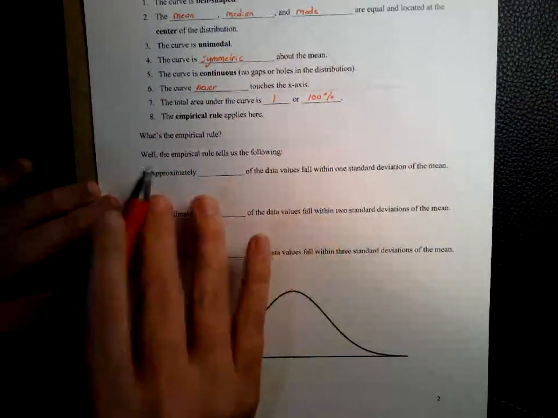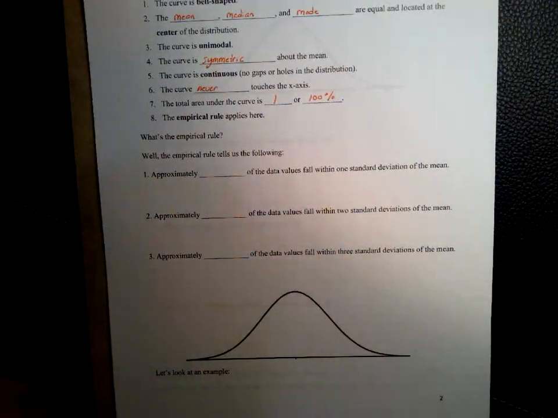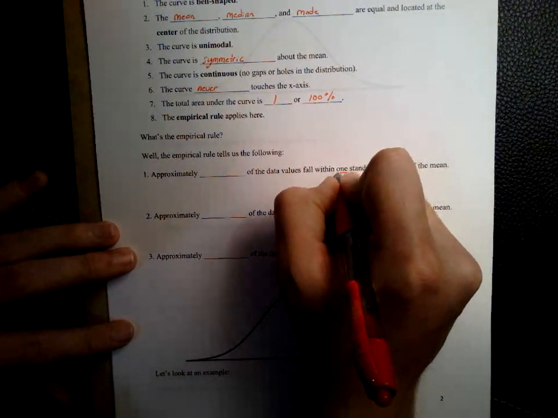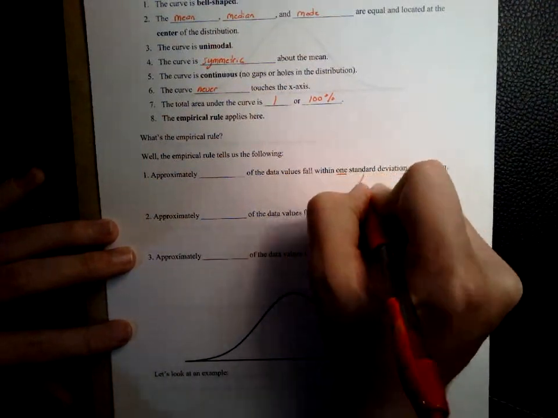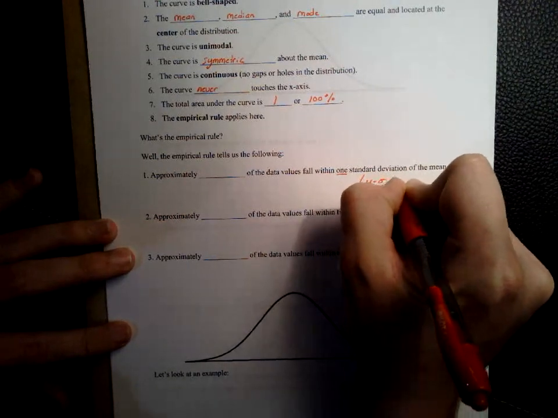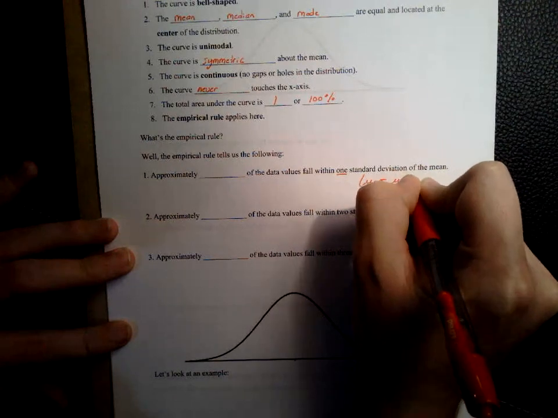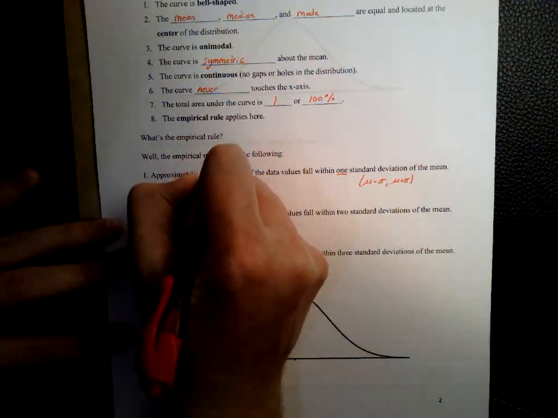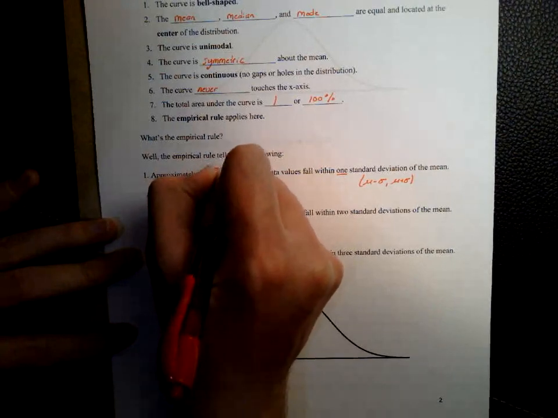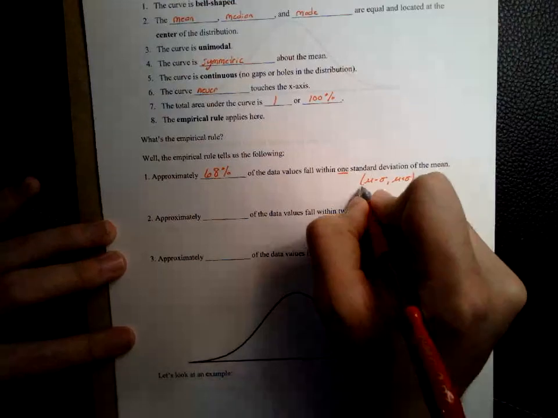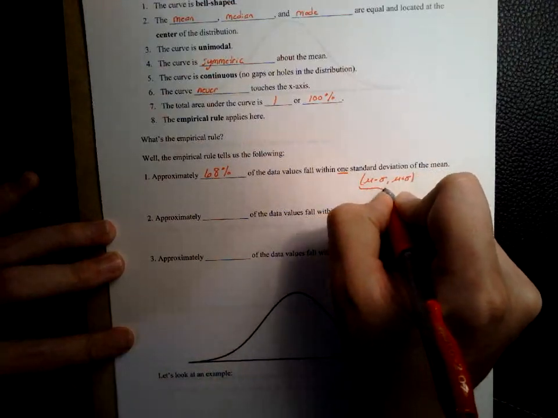So what's the empirical rule? The empirical rule tells us the following. If we're looking at one standard deviation from the mean, that would be the interval mu minus sigma to mu plus sigma. Then by the empirical rule, 68% of the data values will fall within this interval here.